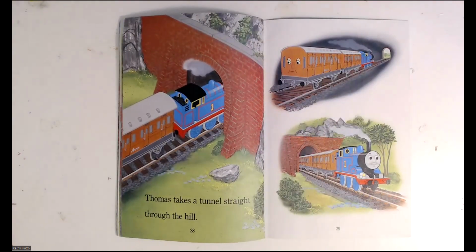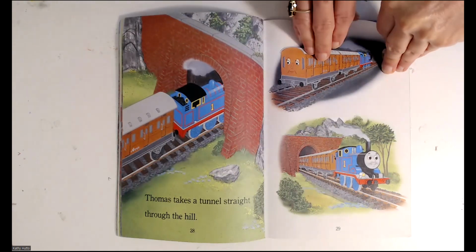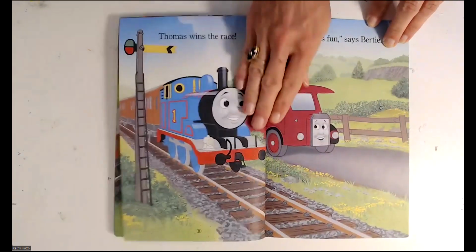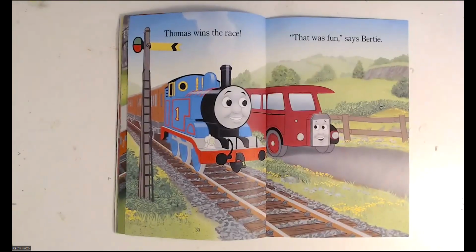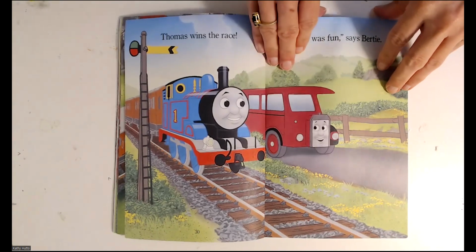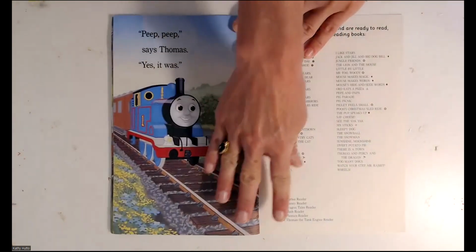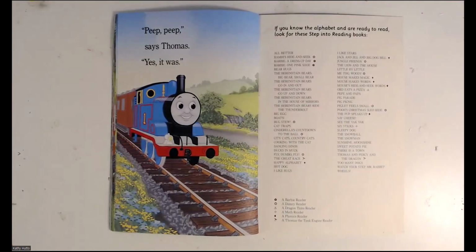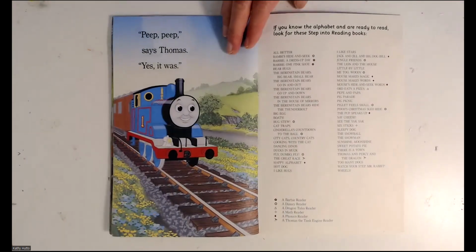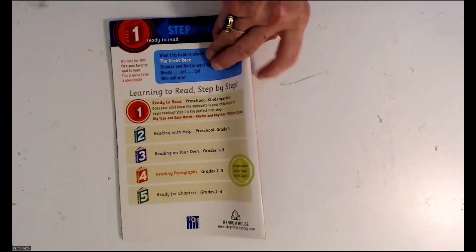Thomas takes a tunnel straight through the hill. Thomas wins the race. "That was fun," says Bertie. "Peep, peep," says Thomas. "Yes, it was." The end.